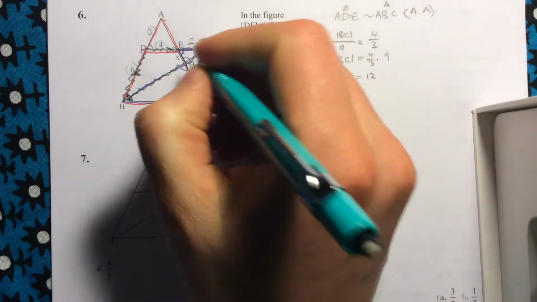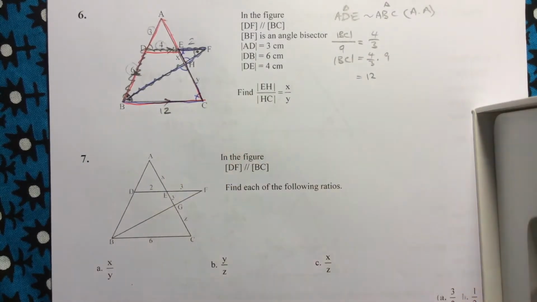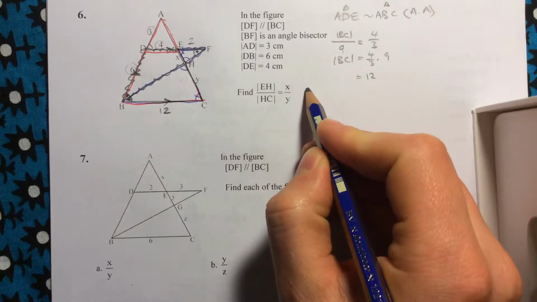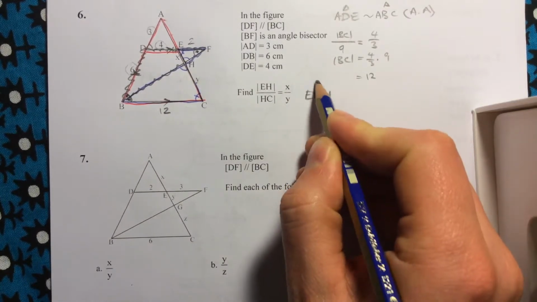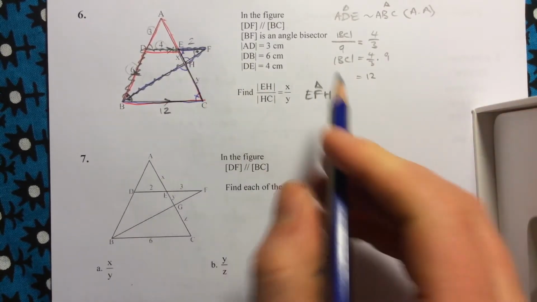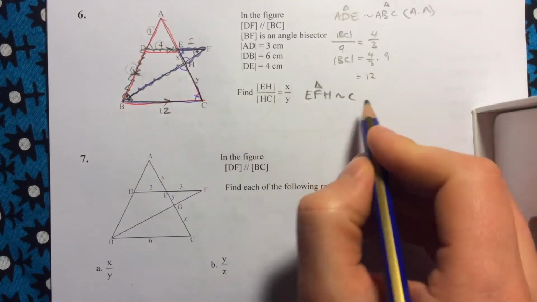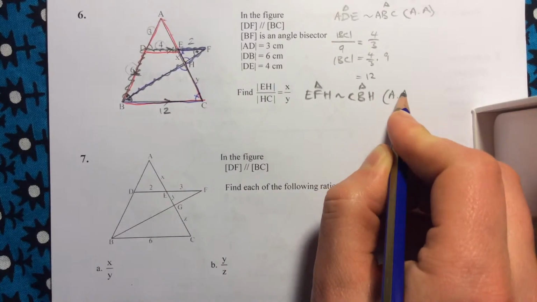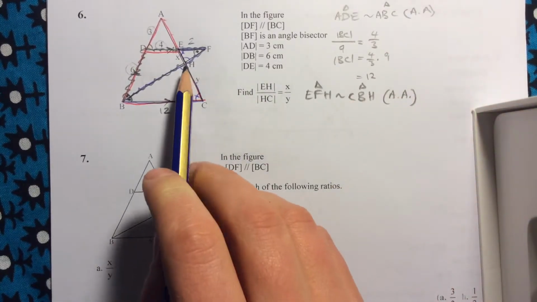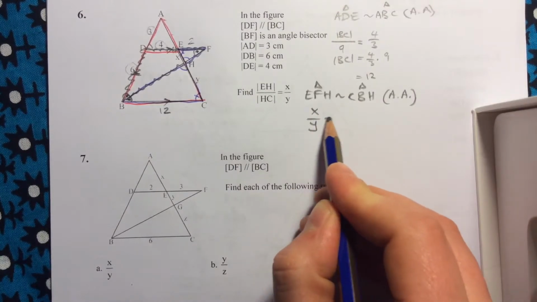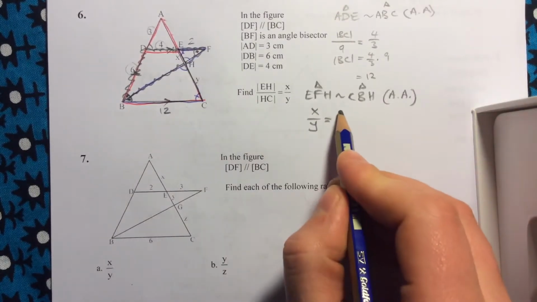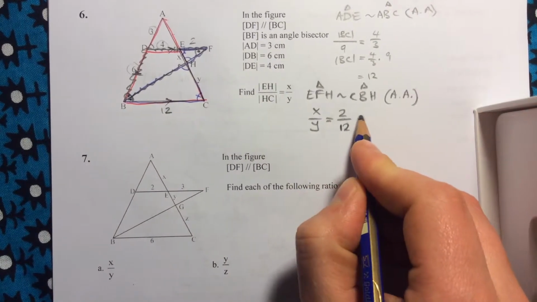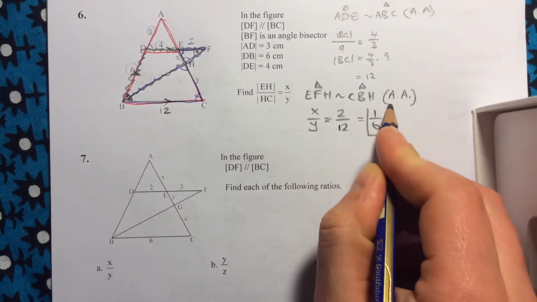And so from that we can say that since this triangle here, EFH, is similar to, now the matching angle is C, to F is B, H, the reason being that they have equal angles. And so we can see that x over y, in the smaller triangle x, so 2, and in the corresponding side 12, and if we simplify that, that would be 1 over 6.